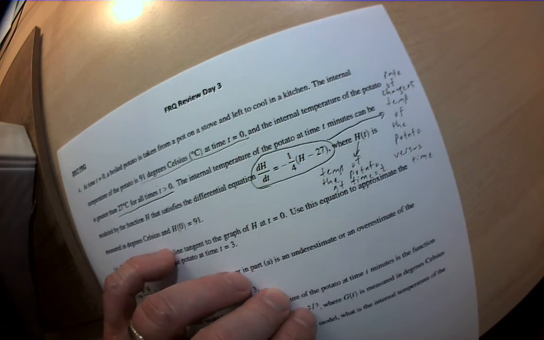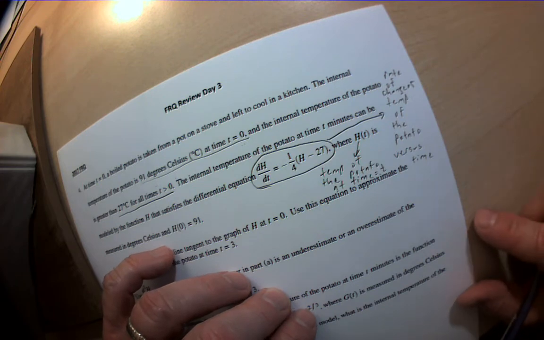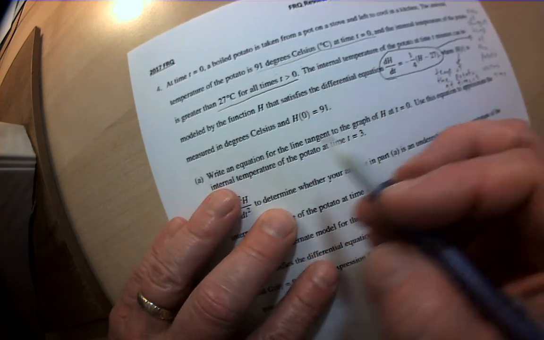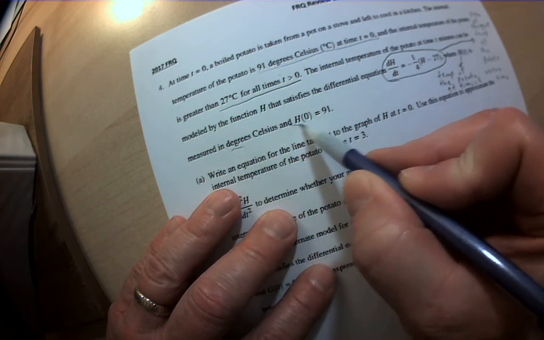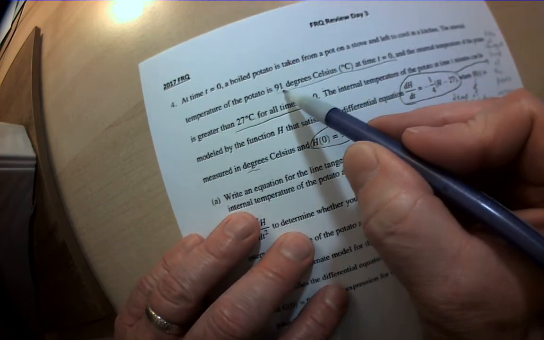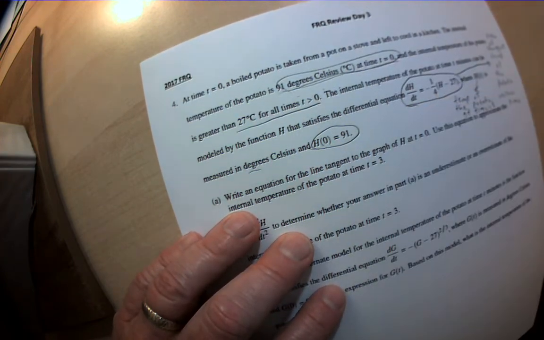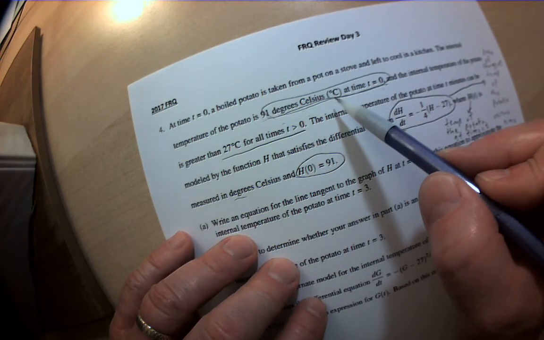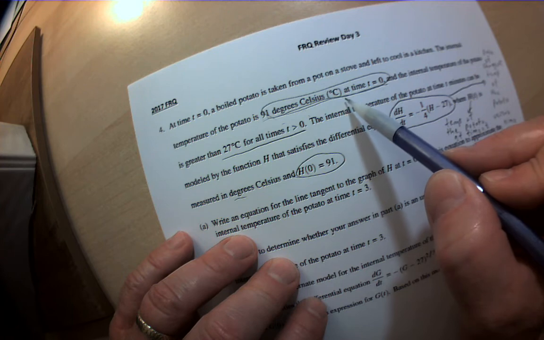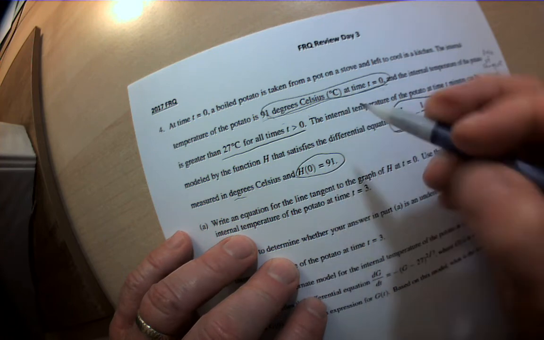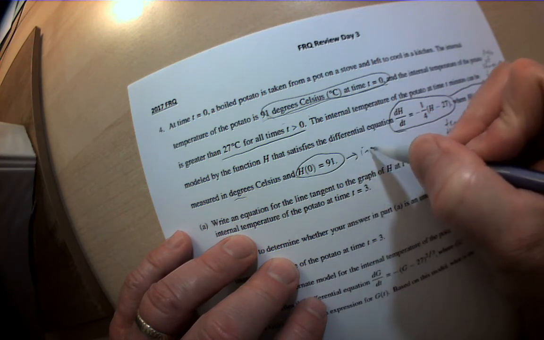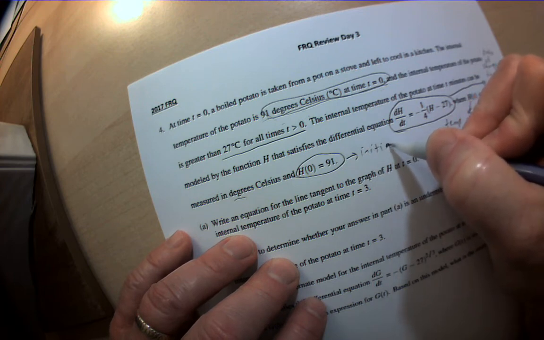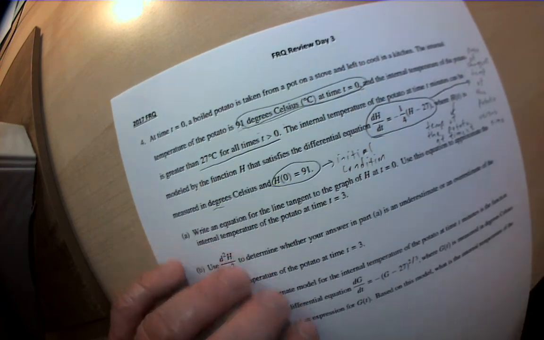So I've got two things. I got H of t, which is the temperature of the potato, and I got the rate of change of the temperature of the potato. Okay? H of t is measured in degrees Celsius, and H of 0, guys, see, they freak you out. They already told you that. H of 0 is 91. Well, they told you that up here. When the potato came out of the water, it was 91 degrees Celsius. So H of 0, all that is, that's the initial condition. Initial condition.